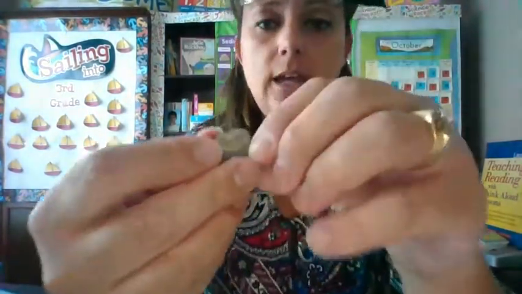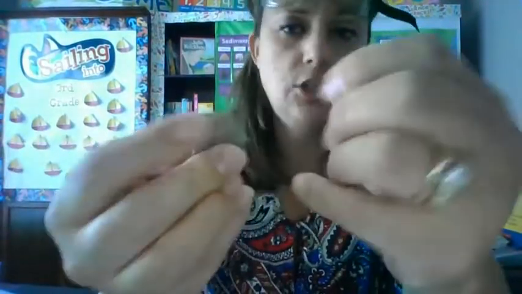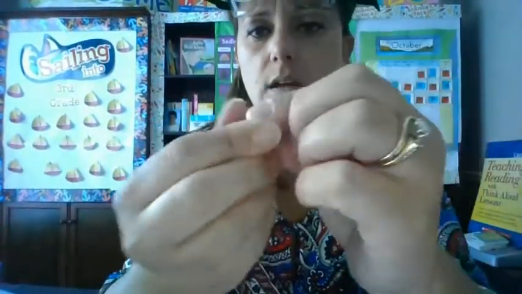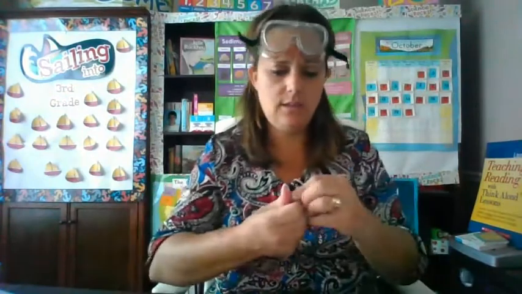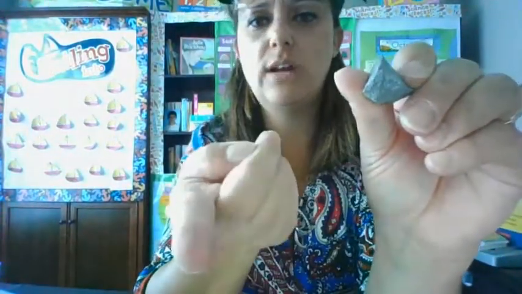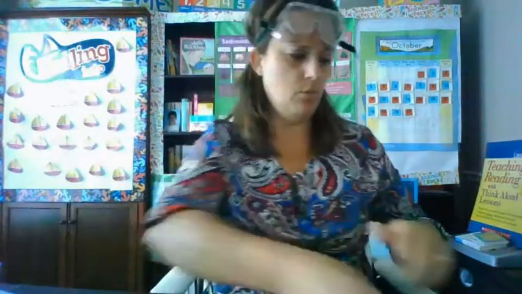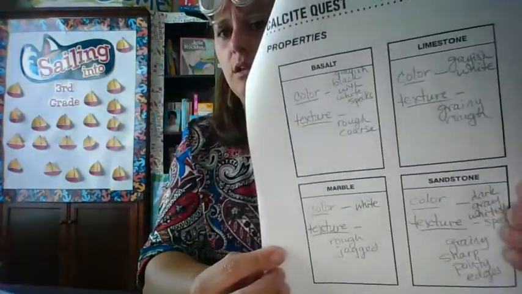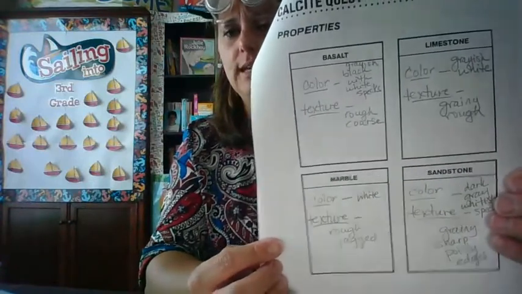Now, in terms of the texture of sandstone, it is definitely grainy for sure. So I'm going to say the texture is grainy. And there's some sharp points there, friends. It's very sharp on this side here. I can almost leave a scratch on my finger. So I'm going to say sharp, pointy edges. Okay, and again, we're focusing on the color and the texture for our rock samples for today.